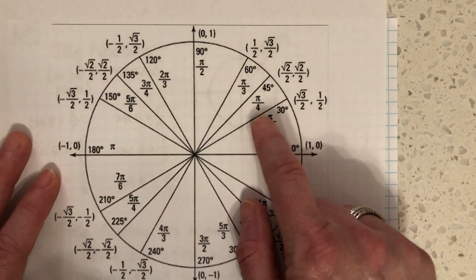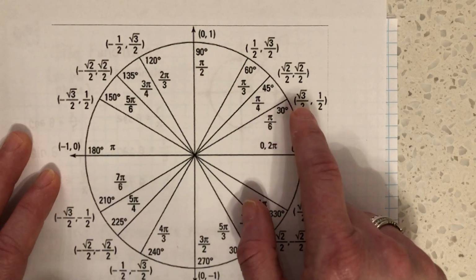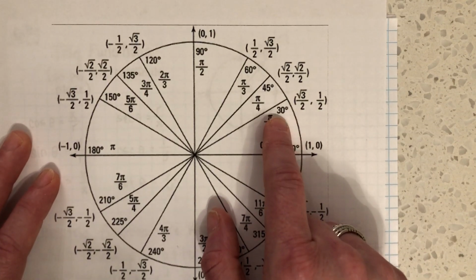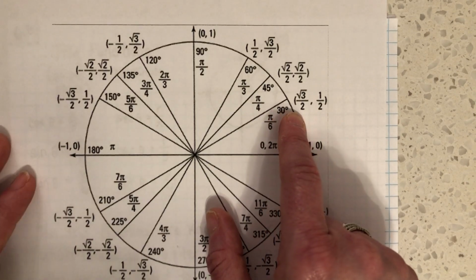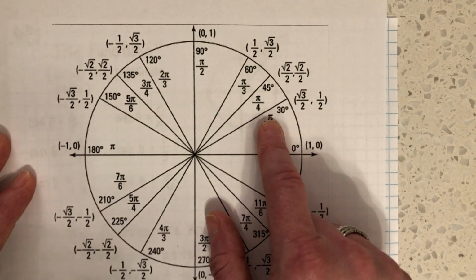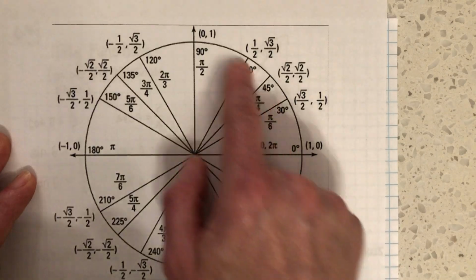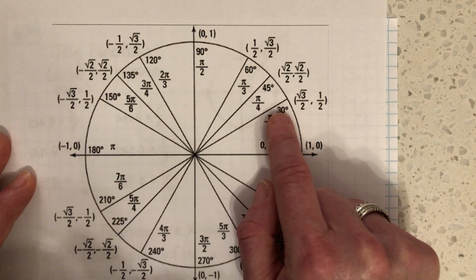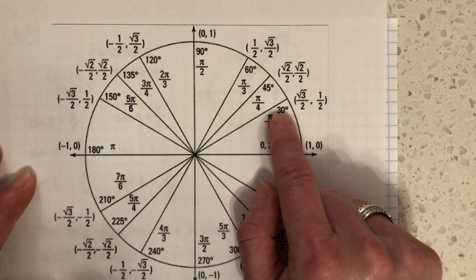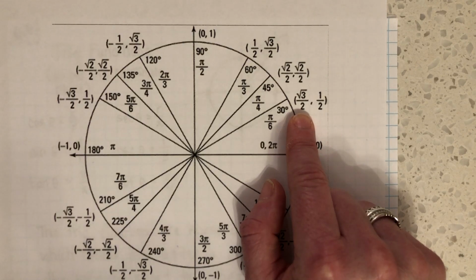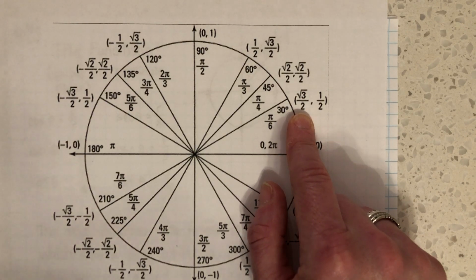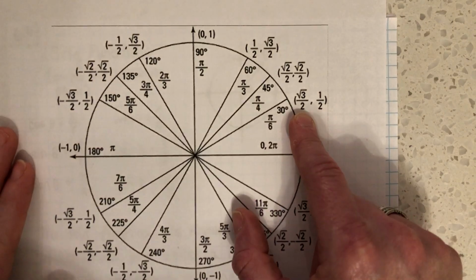An angle that lands in the same spot is going to have the same cosine and sine. If I asked you what's the cosine of 30 degrees, it's root 3 over 2. Well, what if I asked you what's the cosine of 390 degrees? Go all the way around, 390 degrees lands in the exact same spot as 30. So that means the cosine of 390 degrees is the exact same as root 3 over 2. So that's kind of how the sine and cosine functions work.